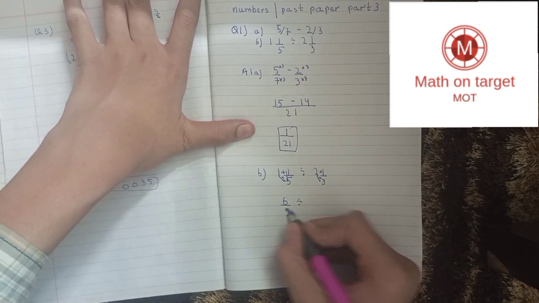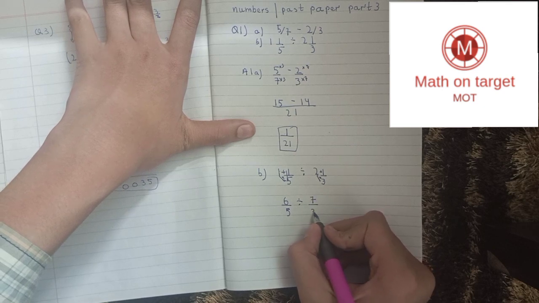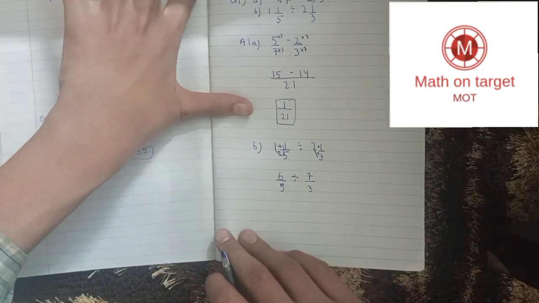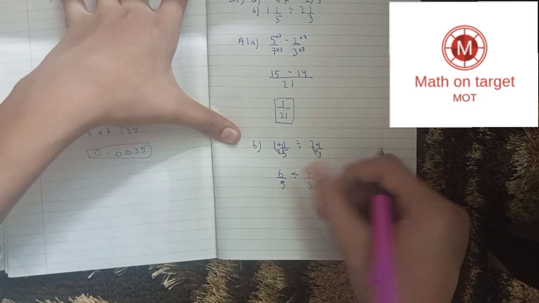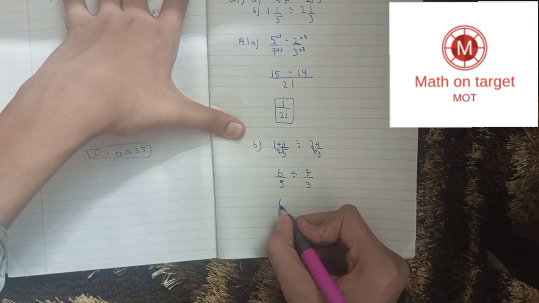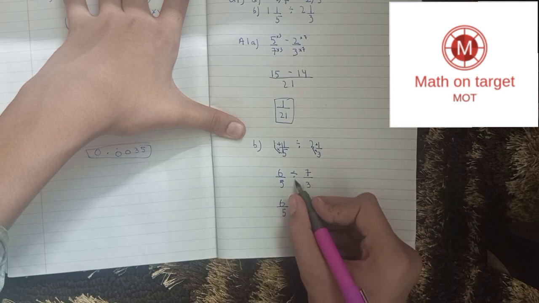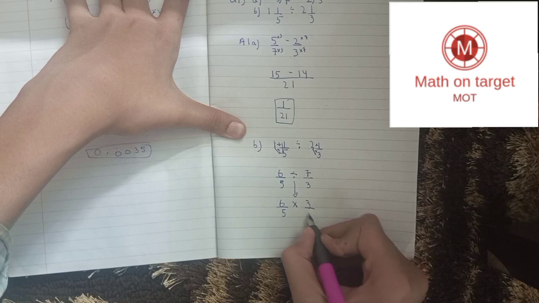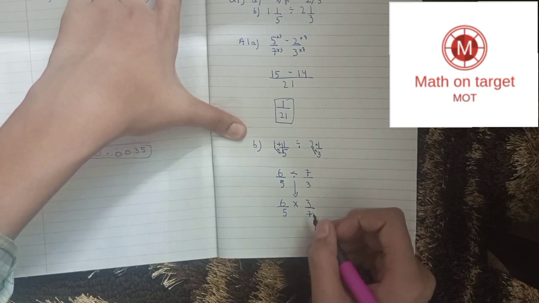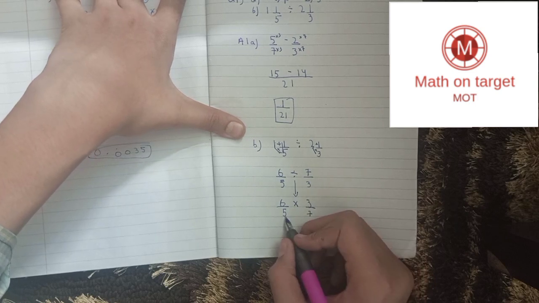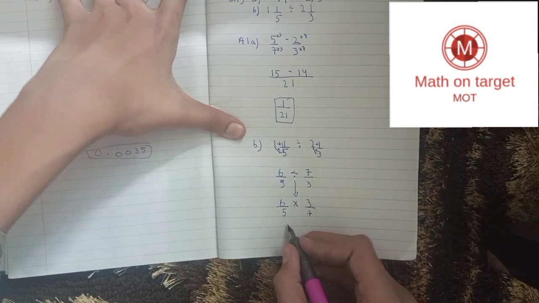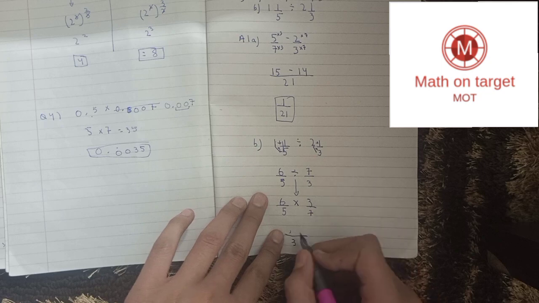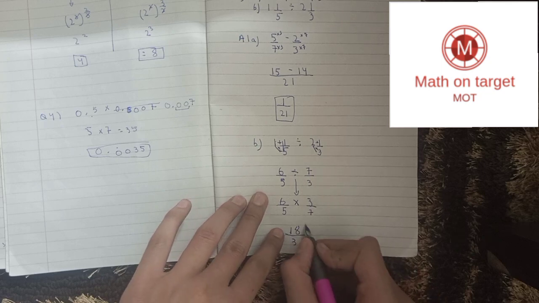So 6 upon 5 divided by 7 upon 3. Now we have to change this divide sign to the sign of multiplication. So this 7 upon 3 would be reciprocal, and we will do 6 upon 5, and this divide sign would change into a multiply sign, and 3 upon 7 would be here. Now we'll multiply this by this and 5 by 7. So 5 by 7 is 35, so 35 would go on the denominator, and 6 into 3 is 18, so 18 would go on the numerator.